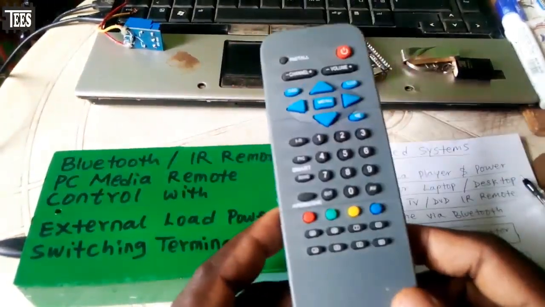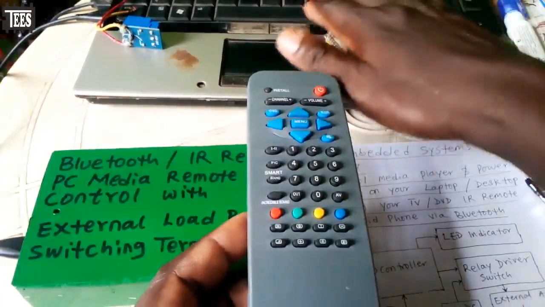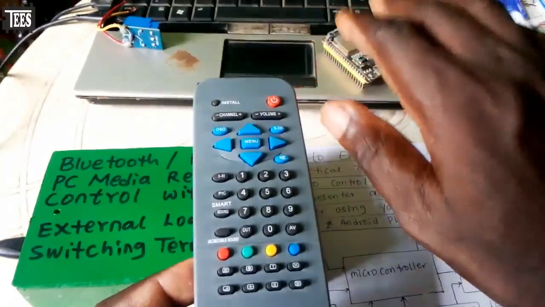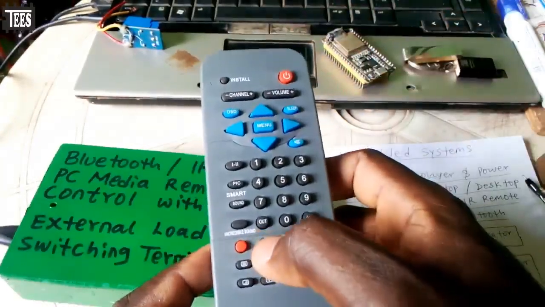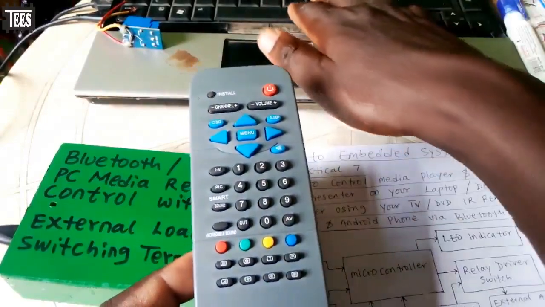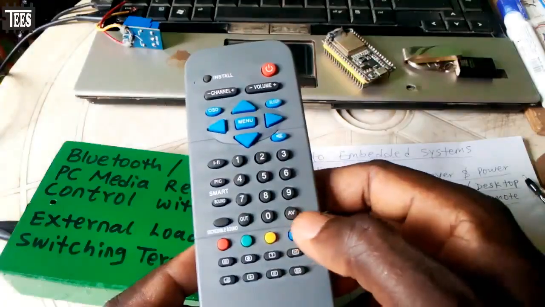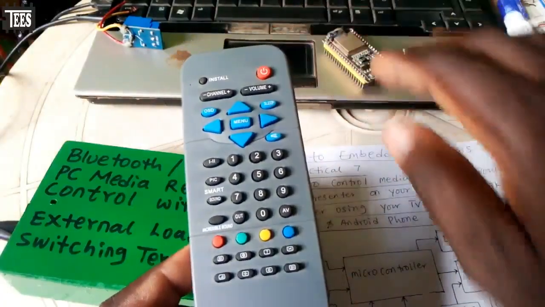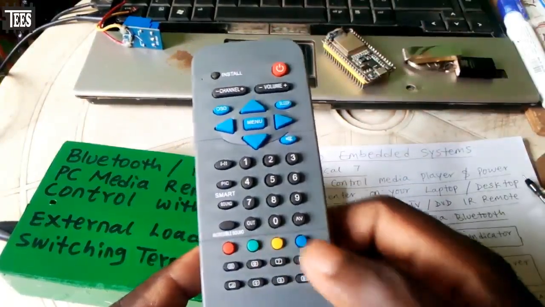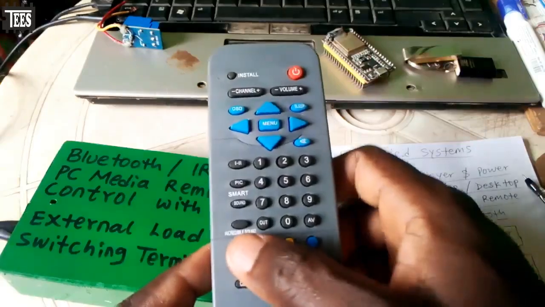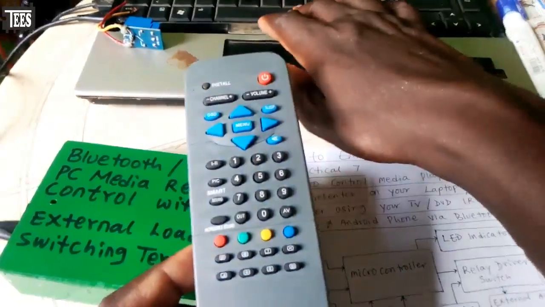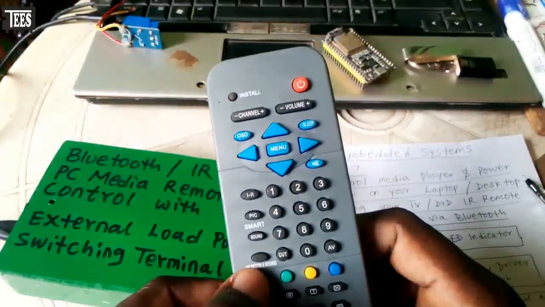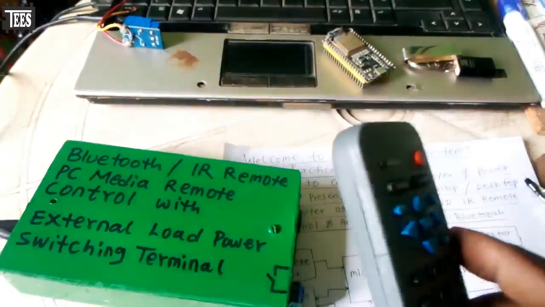So what I did, I mapped the keys on my keyboard that I want to use for controlling my media. For example, if you are using VLC media player and you press the space bar, it's play and pause. So I map it to this green button here. Then if I press N, it's next. I map it to this blue button here. If I press P on the keyboard, that is previous, I map it to this yellow button. Then if you press S, that is stop, I map it to this red button. You understand? That was what I did.